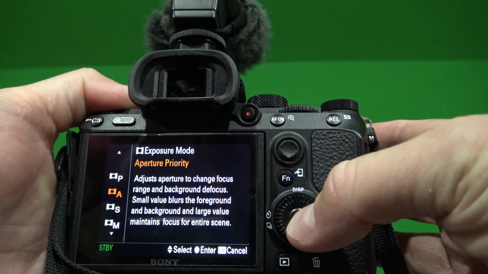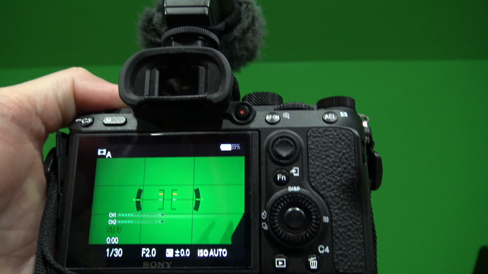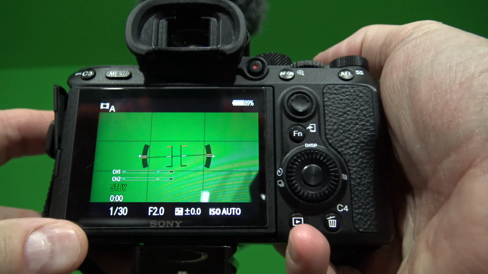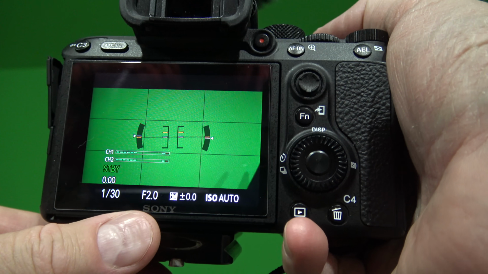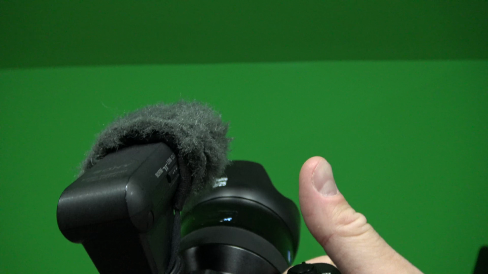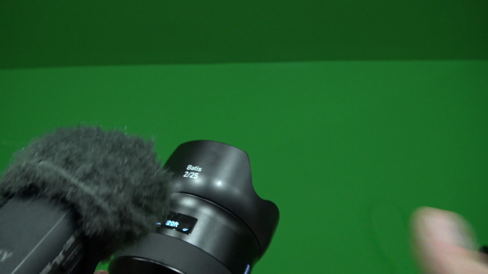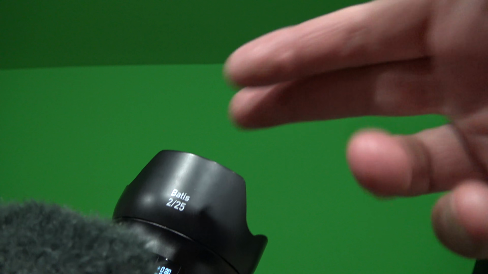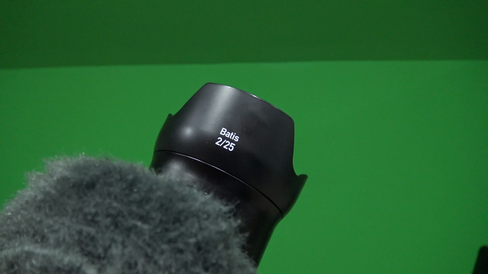So let's select aperture priority, and now when we go into video, you can see here I've got f2, this particular lens that I've got, and check the link within this video's description. You can find the lens and the camera body there. But this is an f2.